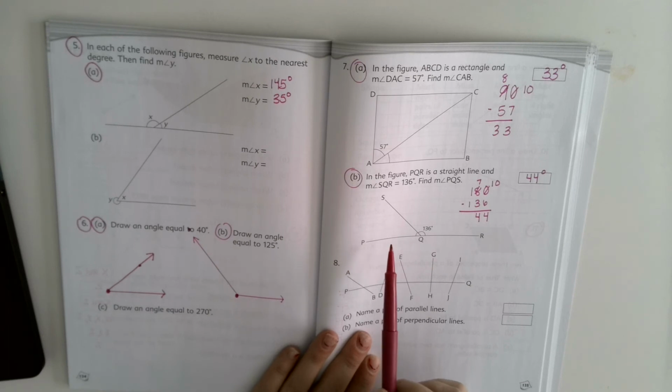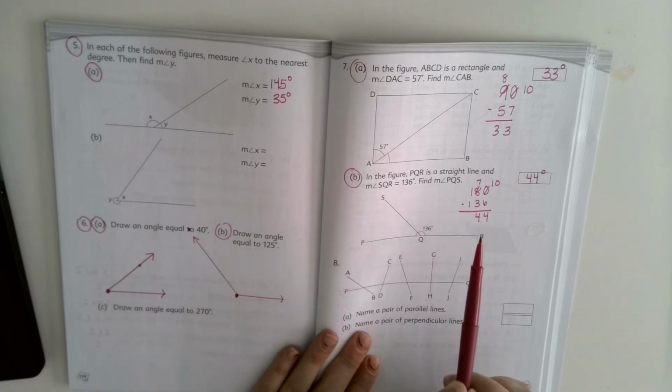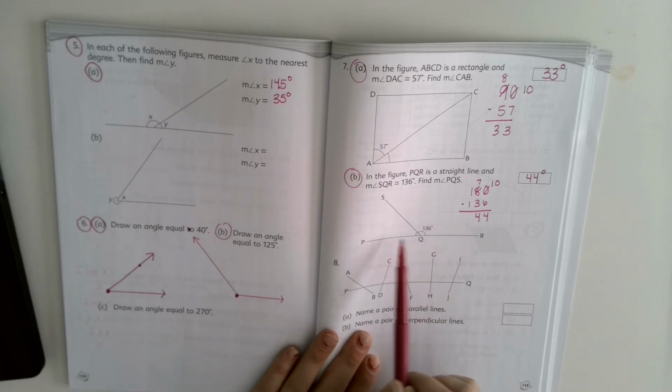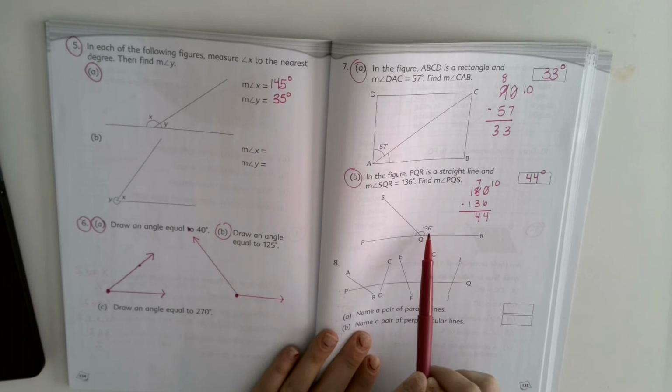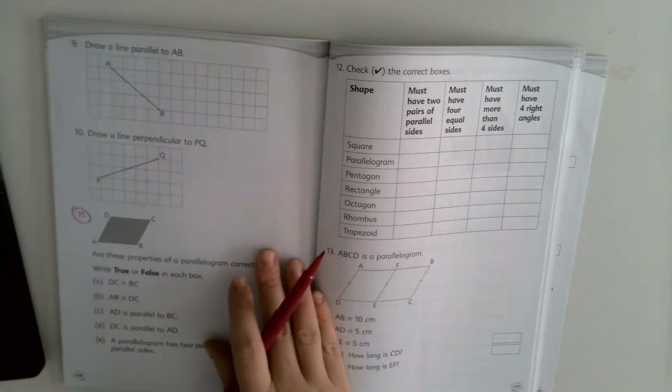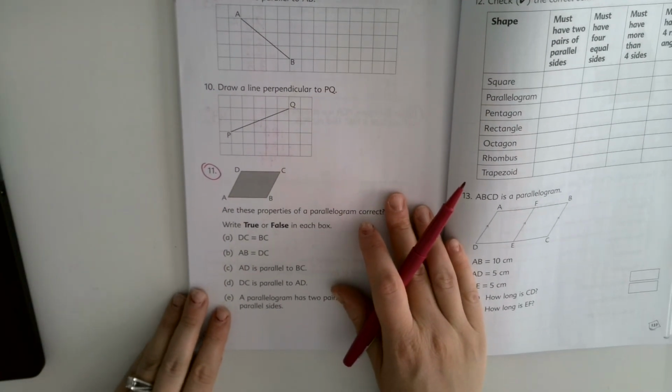For part B, similarly, this is a straight line, which means it's 180 degrees. If this angle is 136, that means this piece must be 44. I subtracted 136 from 180 because it's a straight line, and I got 44 degrees. Okay, and then we're going to come right here.